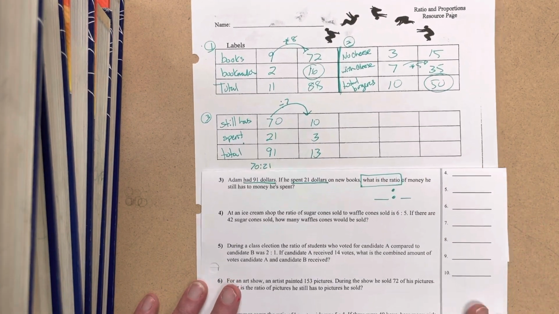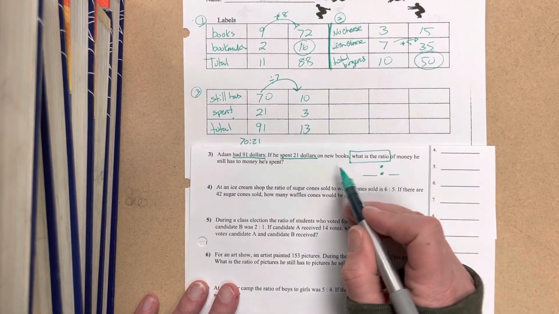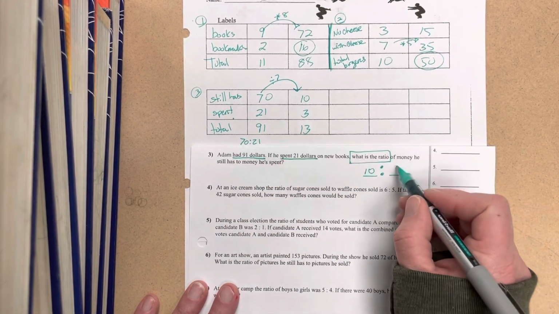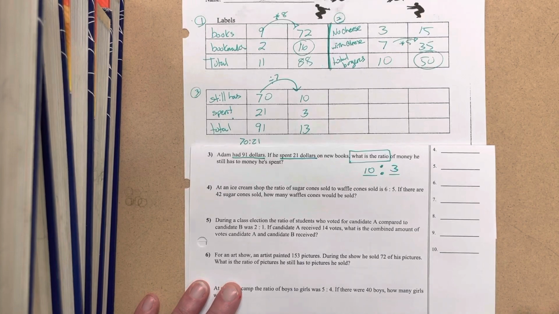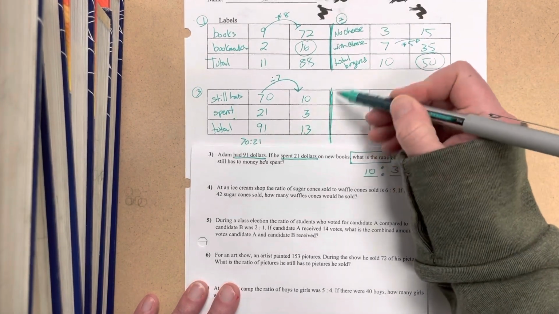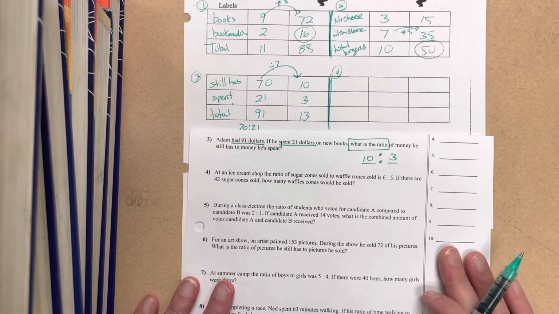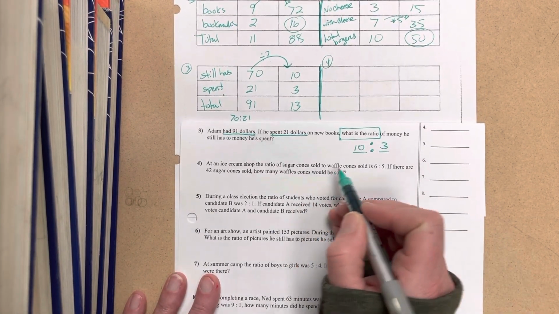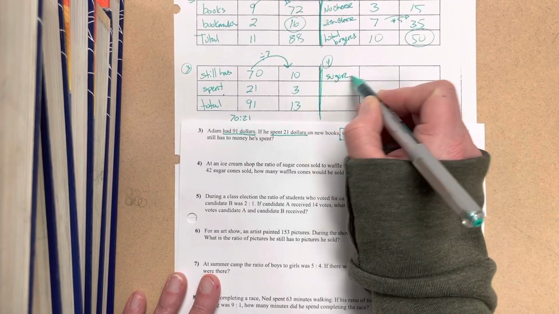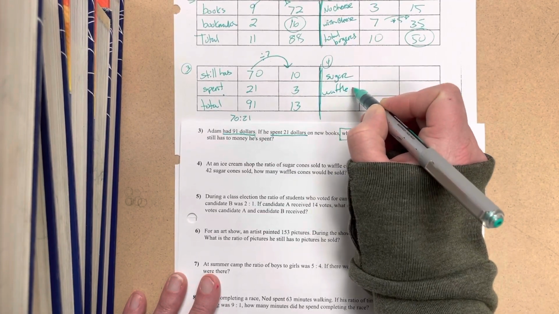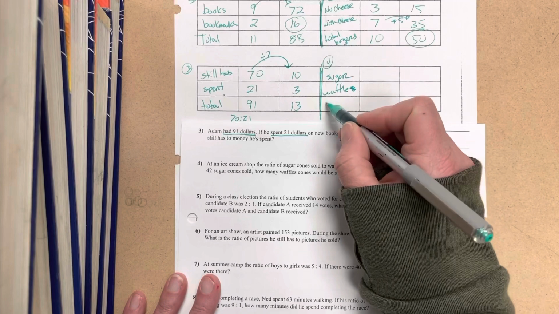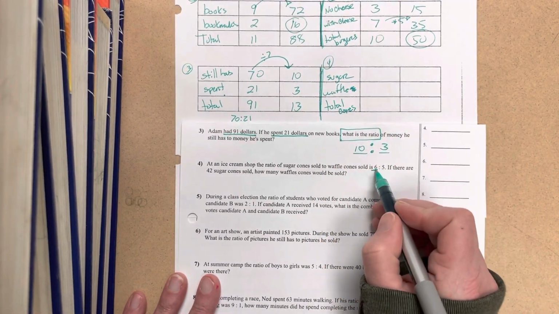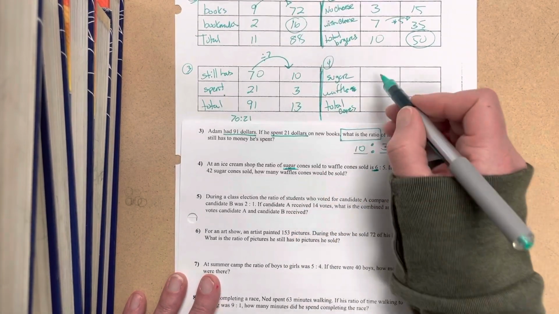Now, what was the question? What's the ratio of money he still has? 10. Money he spent. 10 to 3 is my final answer. Next question, number 4. At an ice cream shop, the ratio of sugar cones to waffle cones. I've got sugar cones. I've got waffle cones. I like both. My kids like waffle cones. To total cones is 6 to 5. So 6 comes first. Sugar cones comes first.